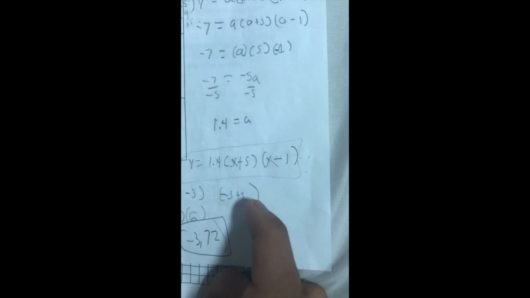From here, I've acquired 3 key pieces of information: that a equals 1.4, and r and s are 5 and negative 1. And from here, I can make out what the equation is. So the equation in the end was y equals 1.4 in brackets x plus 5 in brackets, again x minus 1 in brackets. So that is the equation of the quadratic relation of question 1, set a.